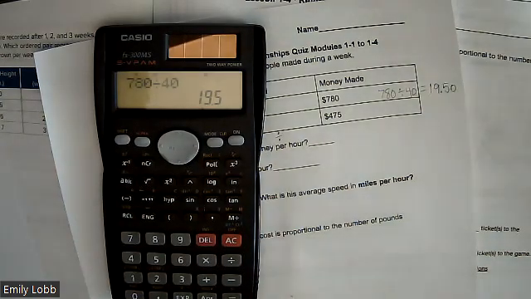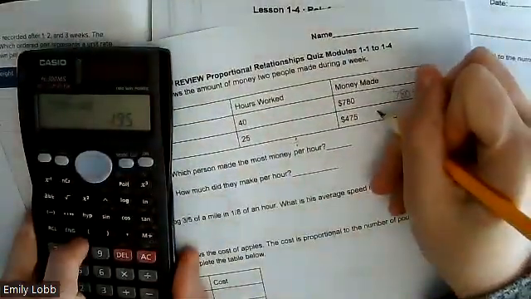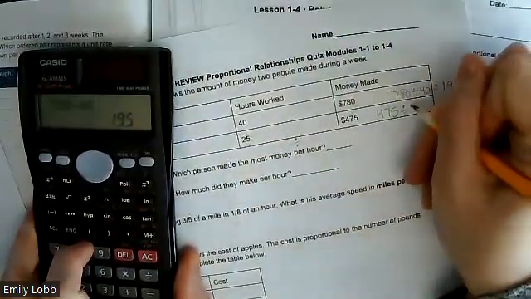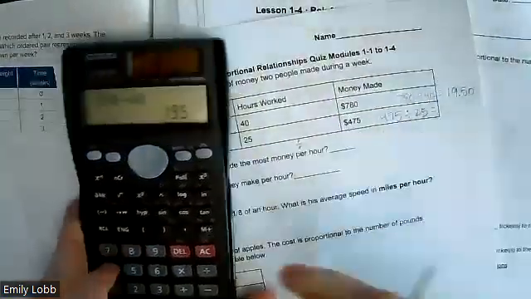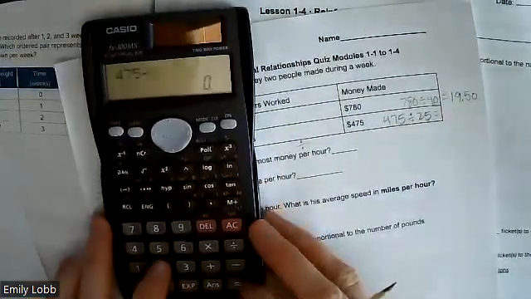All right. So money made per hour. So money divided by hour, which is 25. Brooklyn, do you need to go? 475 divided by 25.